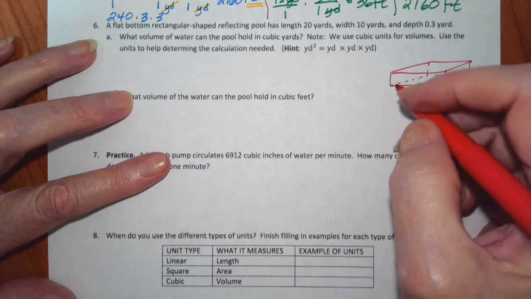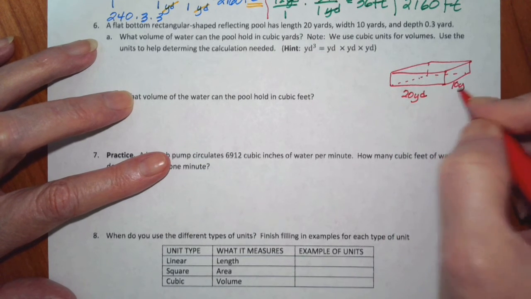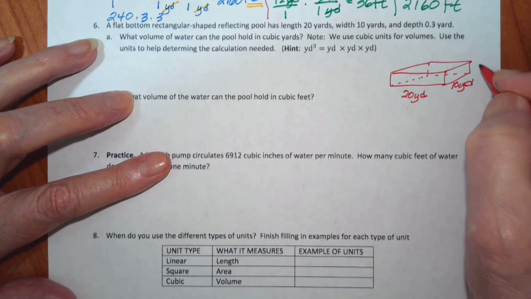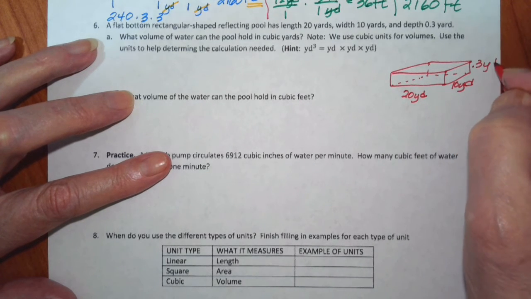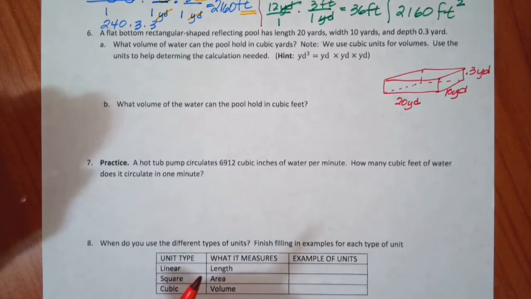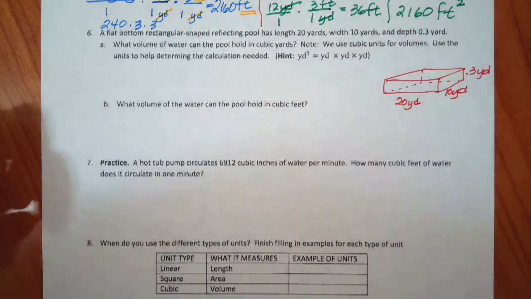And let's see, it is 20 yards by 10 yards by 0.3 yard. Alright, so we want to know the volume in cubic yards.